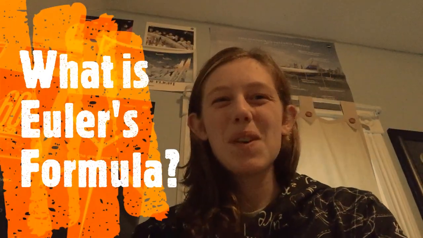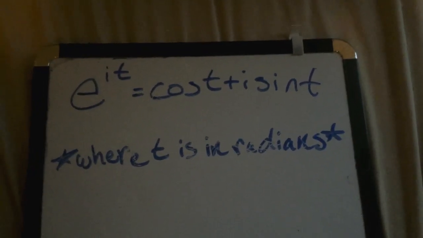What exactly is Euler's formula? Well, it's a revolutionary formula that uses trigonometric and logarithmic identities to raise numbers to imaginary powers. To someone without much background in mathematics, that sounds impossible. But it does work, and that's what I'm going to be showing to you today. Pictured here is Euler's formula.